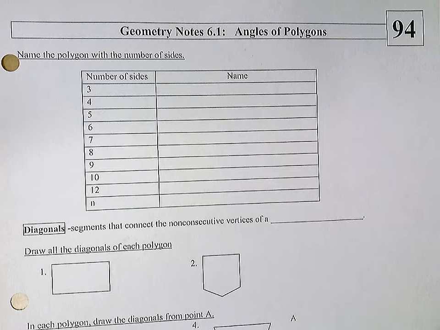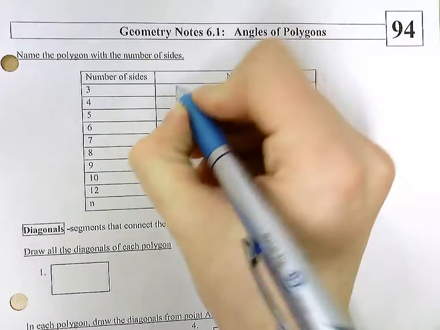So today we're going to start chapter 6, and chapter 6 has to do with polygons. Today we're going to find interior angle sums, exterior angle sums, stuff like that. First off, I want to go over names of different polygons given the amount of sides they have. If I have a three-sided polygon, what's the name of that? Three sides. Triangle. It's a triangle.